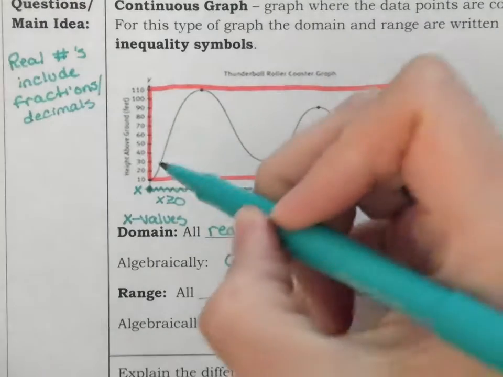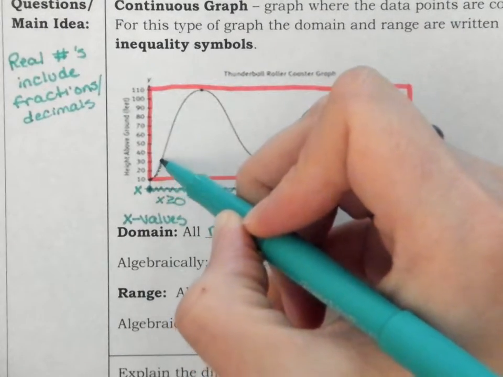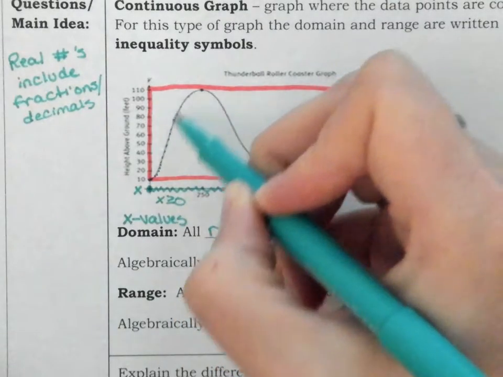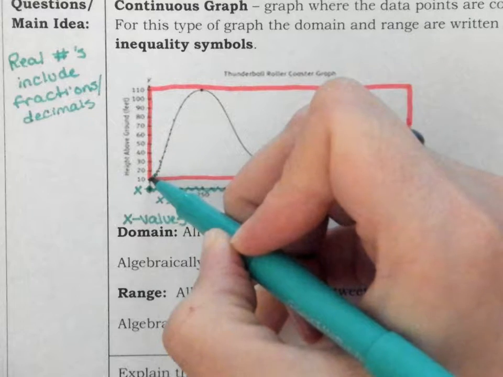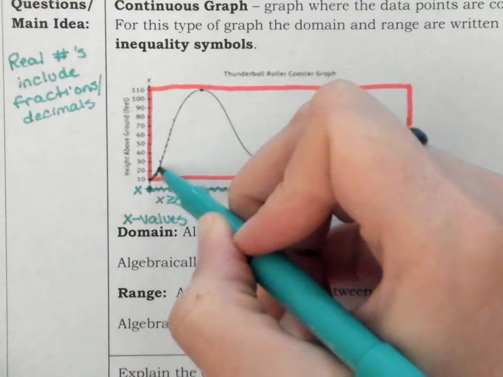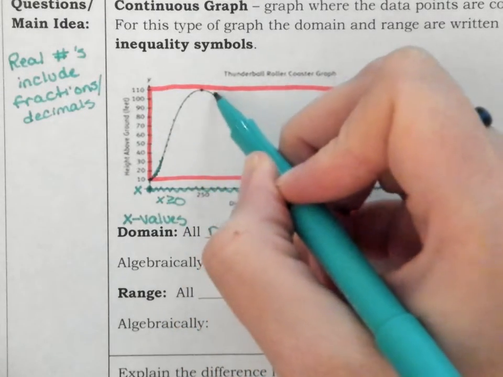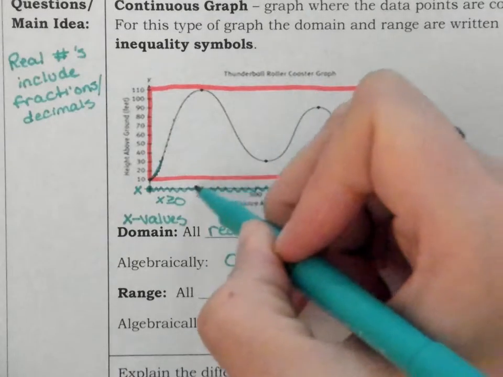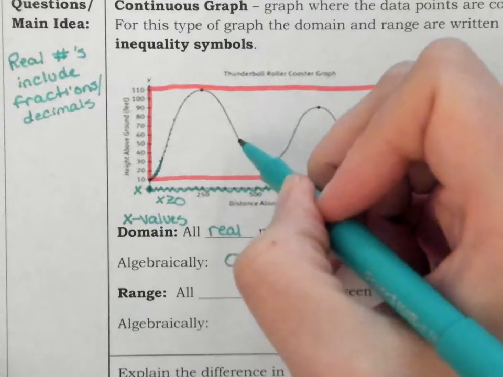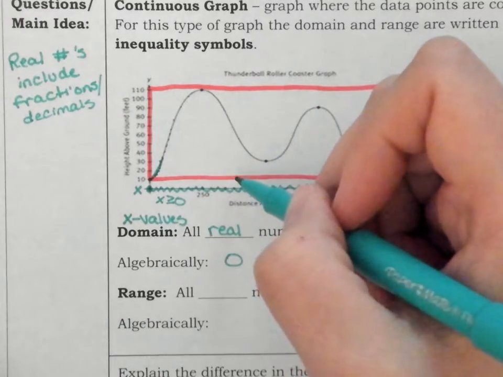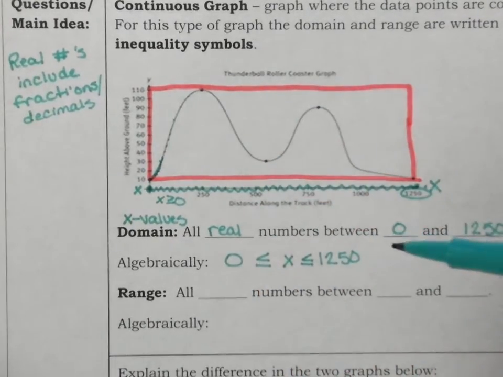And I'm including fractions because every single point on this line is connected, which means every single number between 0 and 1 is included, and between 1 and 2 is included, and so on. So all of the numbers on this line, which is not just the 0, the 250, the 500, it's every single number in between, and in between those numbers are fractions. So all real numbers between 0 and 1250.